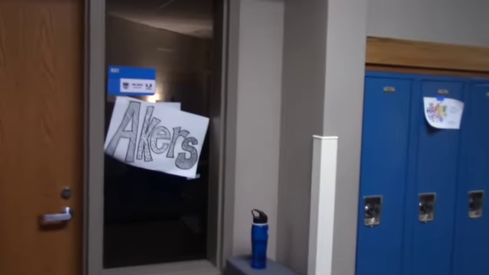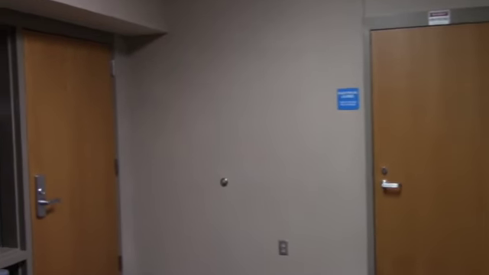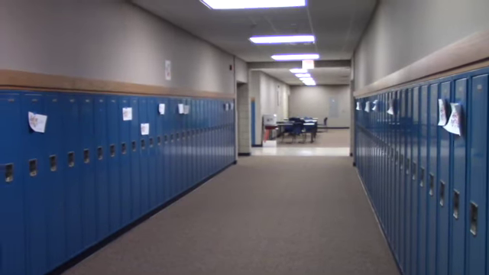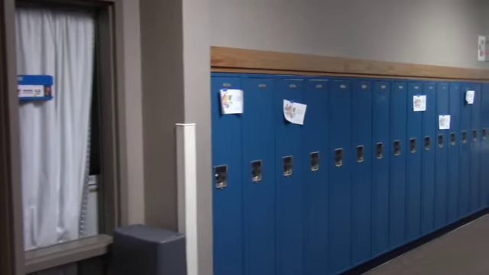This one is Miss Akers. This is a language arts teacher's room. We have Mrs. Veerling, a resource teacher. Hello. Mrs. Pressler's room, another language arts room. And then as you look down this hallway, these are more 6th grade lockers. This is Mrs. Stout on the left for social studies, red team.